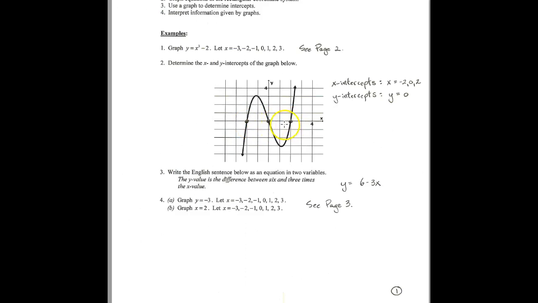The y-intercepts are where x is equal to 0. So if x is equal to 0, the y-intercept is just this one, the one value that crosses the y-axis, which actually ends up being at y equals 0 also.